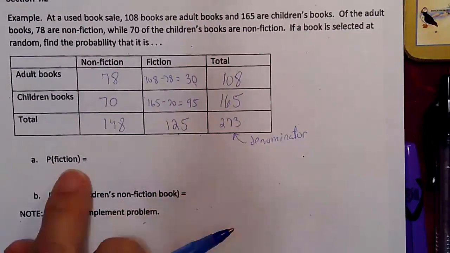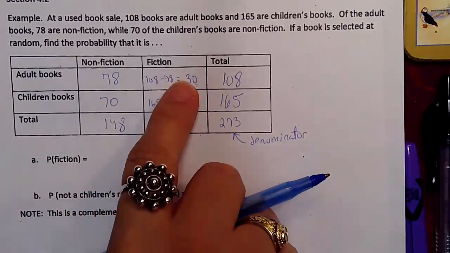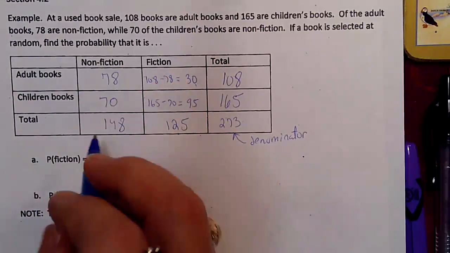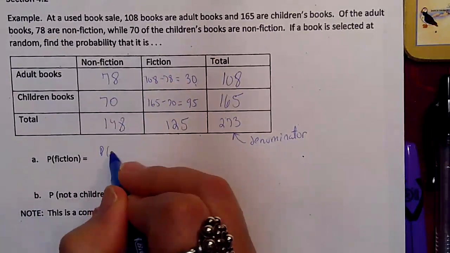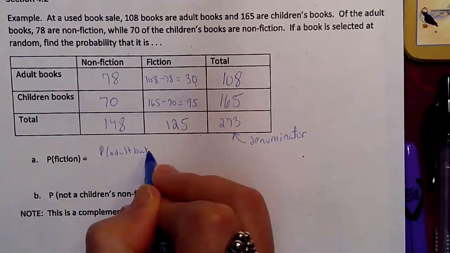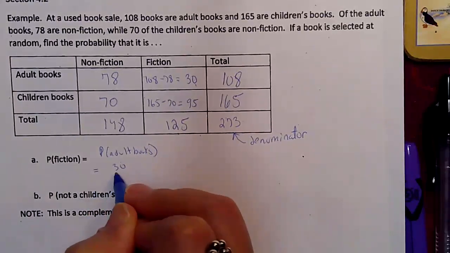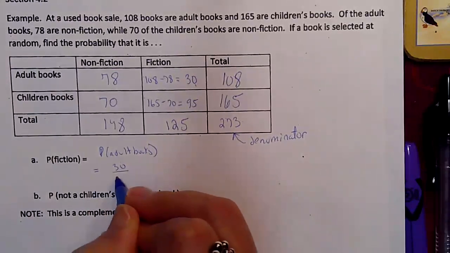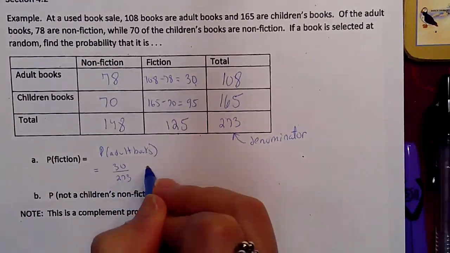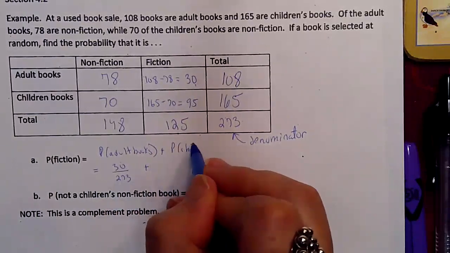And the probability for it being fiction: so you have the probability of the adult books, which is 30 over 273, plus you have the probability of children's books.